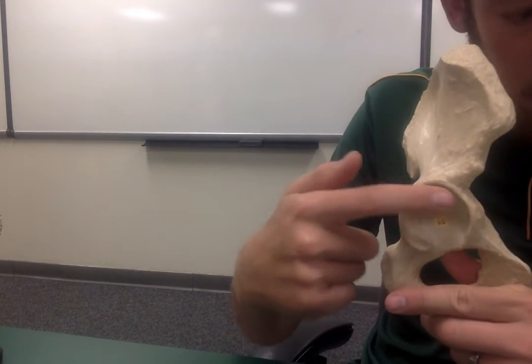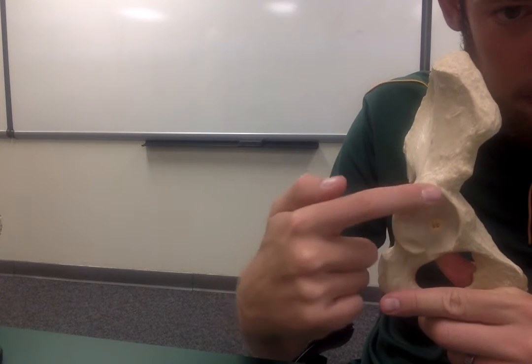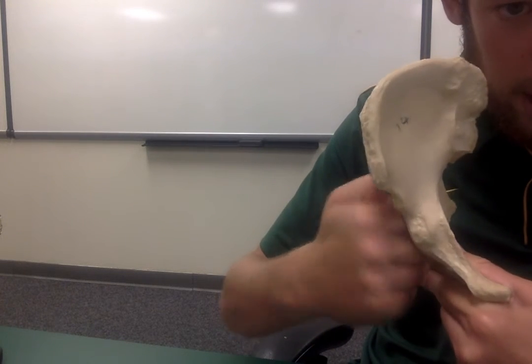The cup right here, that is the acetabulum. It's where the femur comes in and articulates.